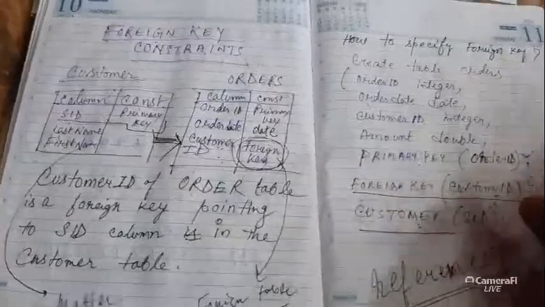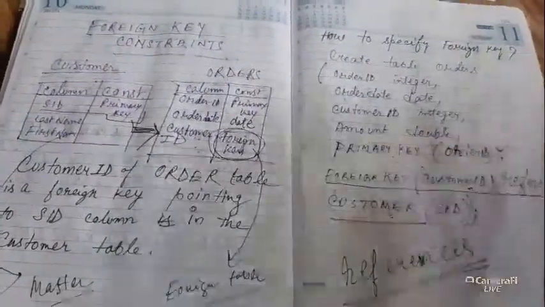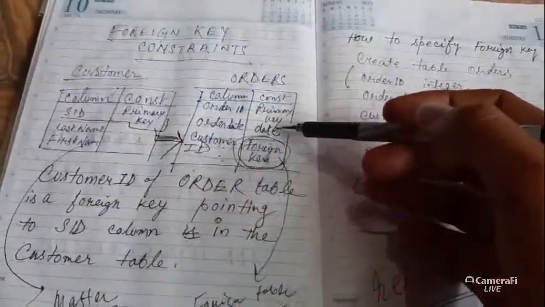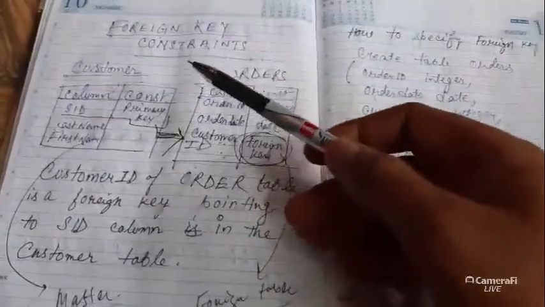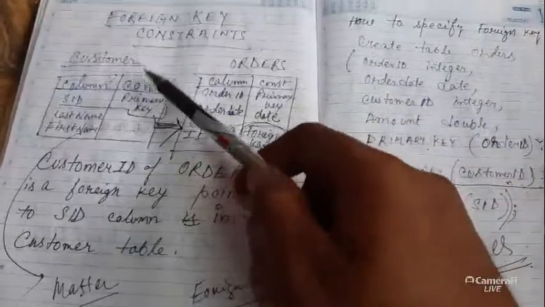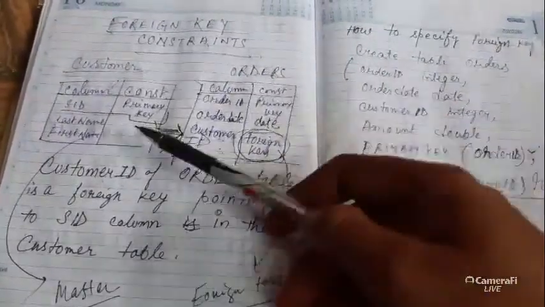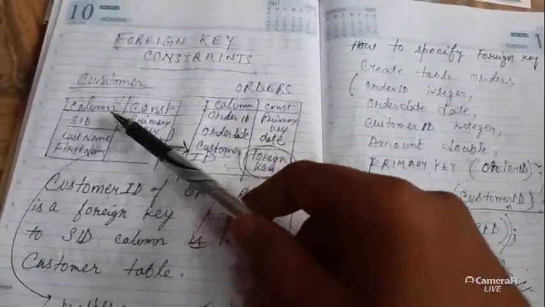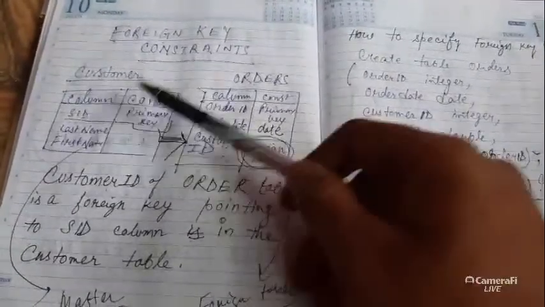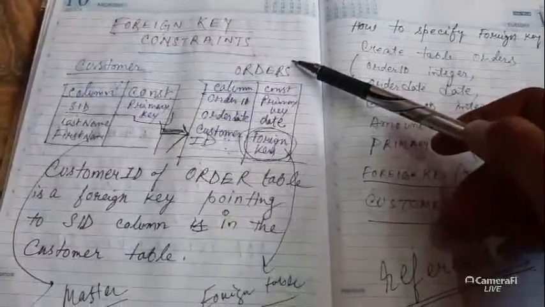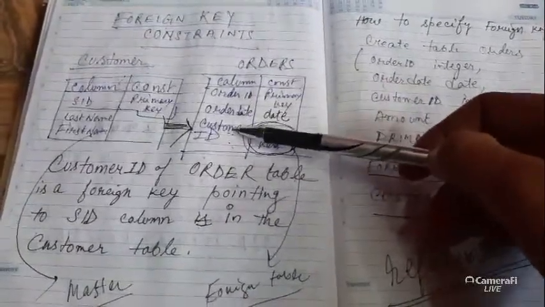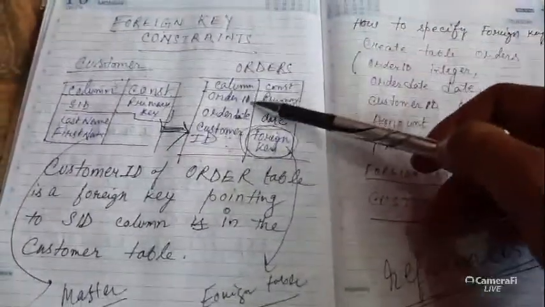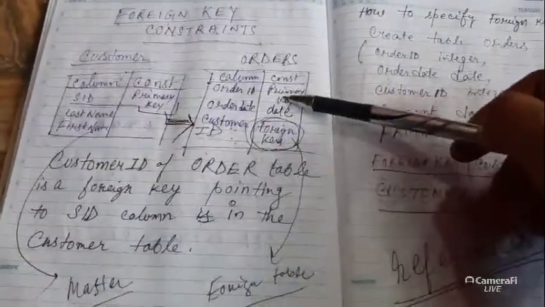Okay, I'm repeating the foreign key concept. Listen to this very carefully. We know that when we want to relate multiple tables through one particular column, that is called a foreign key. Now see, here you can see a customer table and an order table. In the customer table, one column is SID, meaning an ID column, and that behaves like the primary key inside the customer table. Another table is the order table, with order ID, order date, and customer ID also present, and that is behaving like a foreign key. But remember, here order ID is the primary key of the order table.